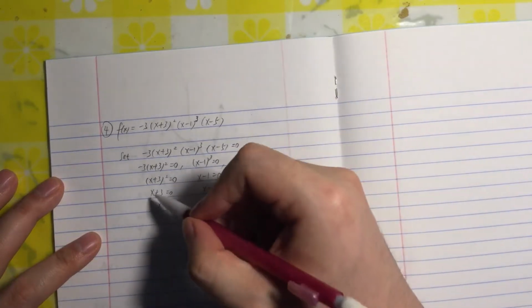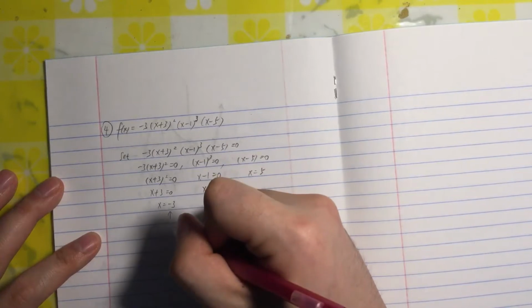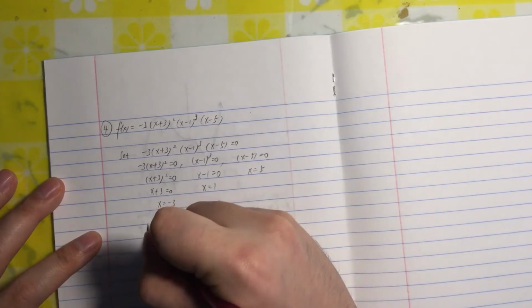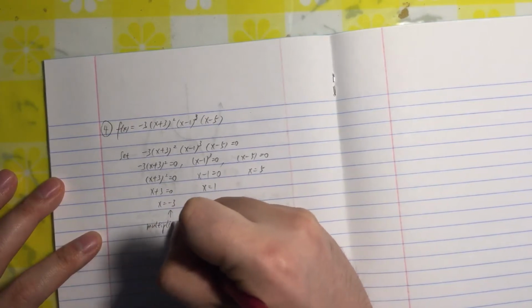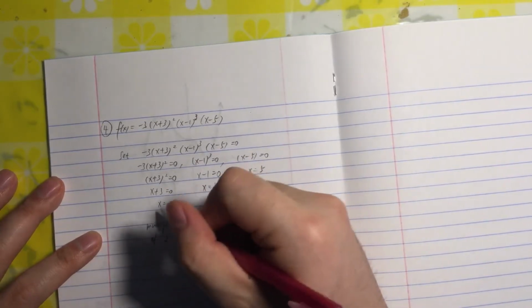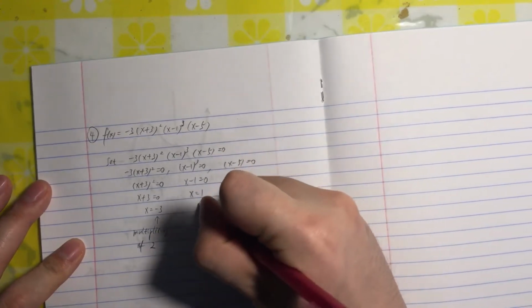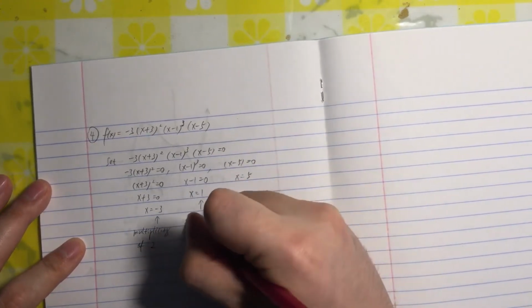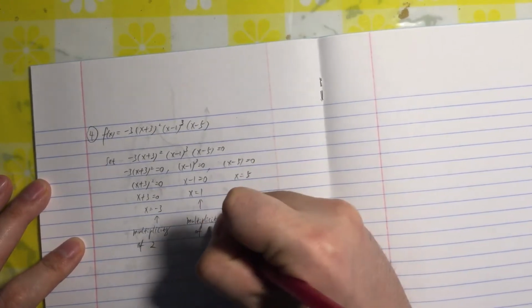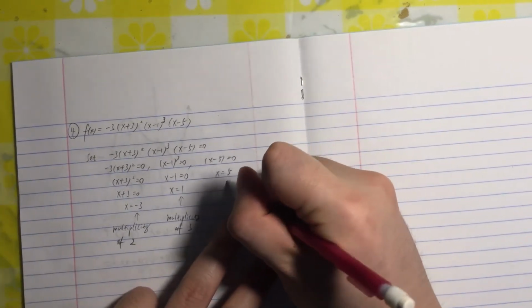So here, in the first equation, we have power 2. That means this solution has a multiplicity of 2. In this equation, we have power 3, so this solution has a multiplicity of 3. In this equation, there's no exponent, so this solution has only multiplicity of 1.